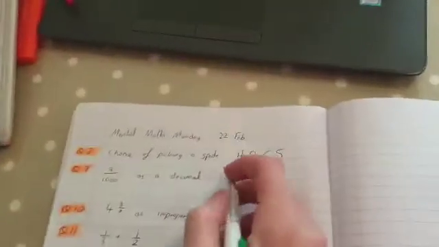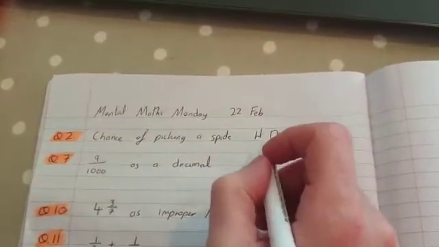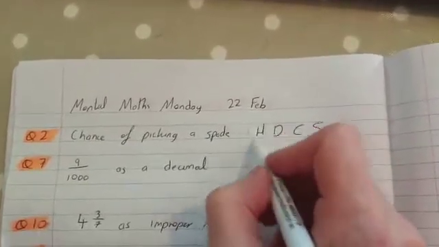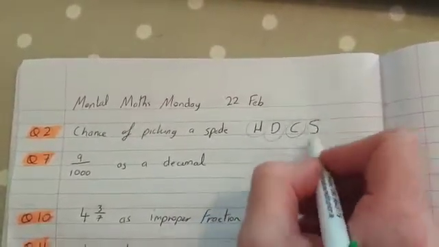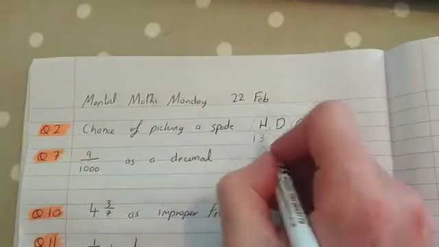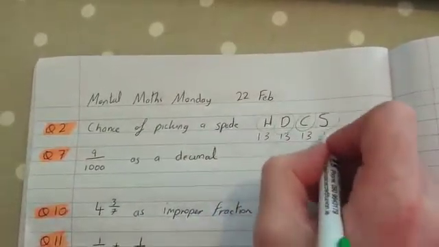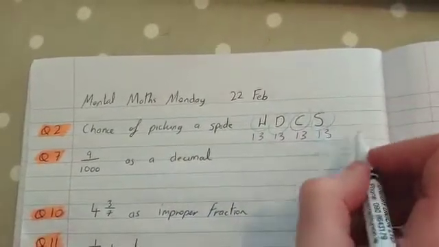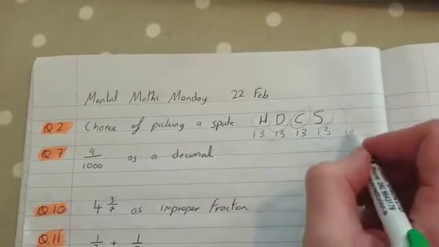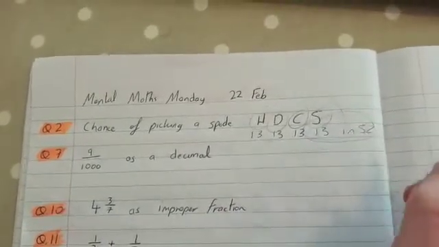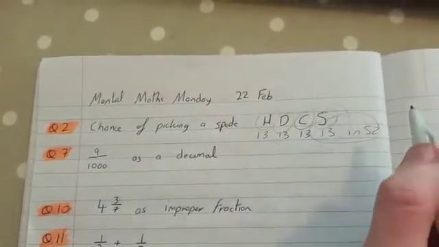Now, just looking at our mental maths for today. We'll fly through these. Okay, chance of picking a spade from a pack of playing cards. Well, we know 4 suits. We've hearts, diamonds, clubs, spades. Each of those suits has 13 cards. Add them up, you get 52 altogether. So it's going to be spades 13 over 52. And you can simplify that if you like.